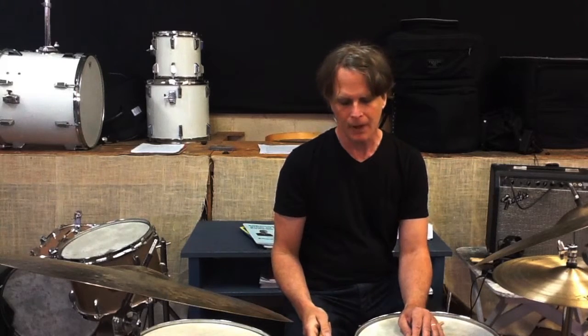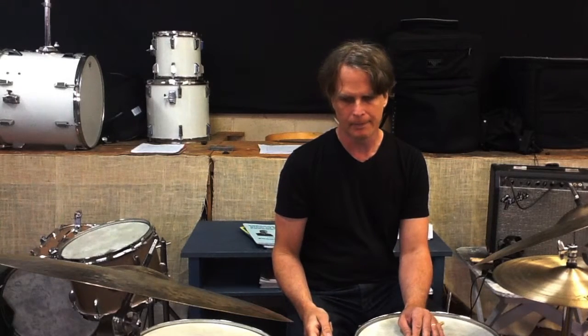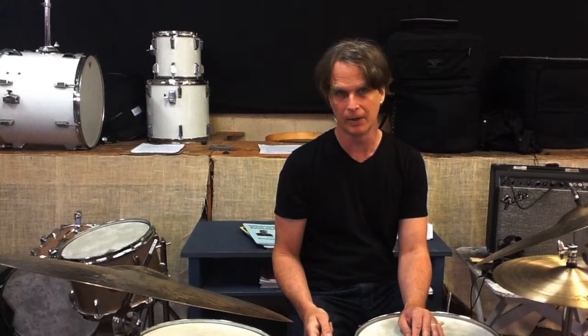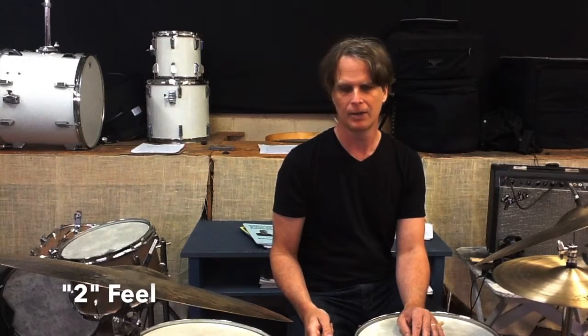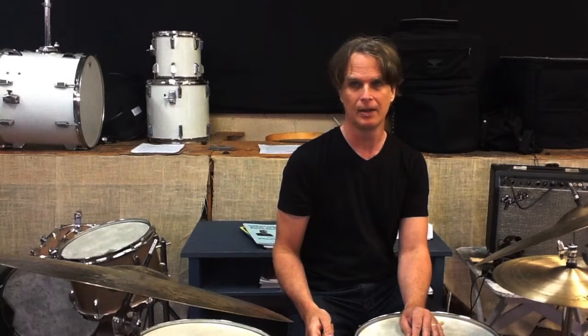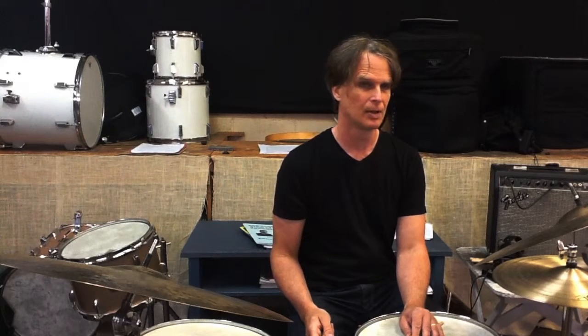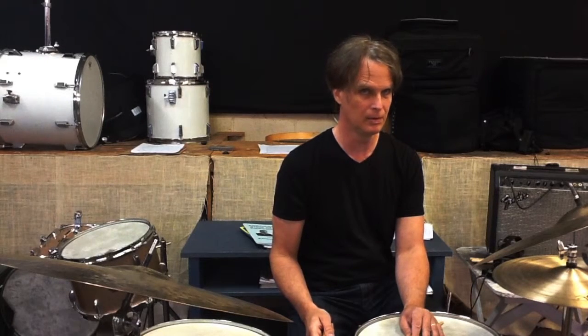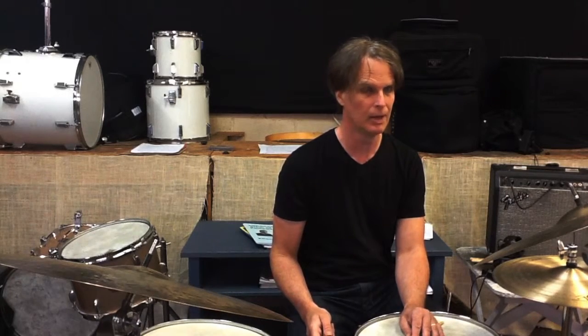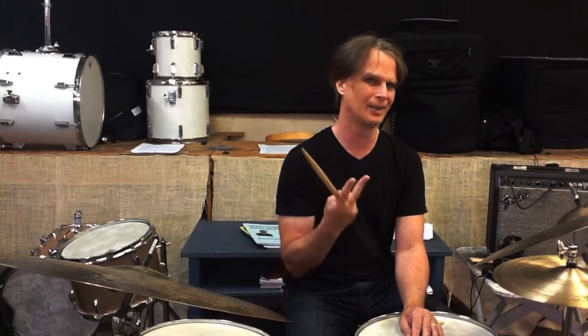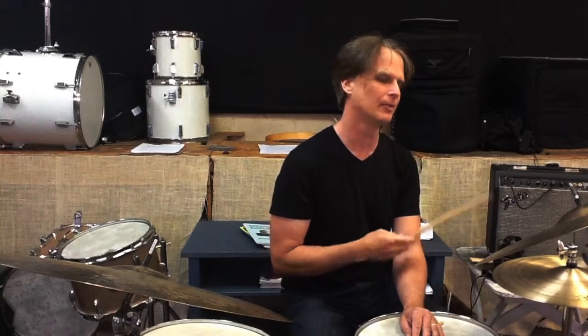Great. So next thing we'll talk about is the two feel, which is really similar. It's just that now the bass line is in half notes. So something that sounds like this. 1, 2, 3, 4. So 2 notes per bar, hence the term two feel instead of four feel.